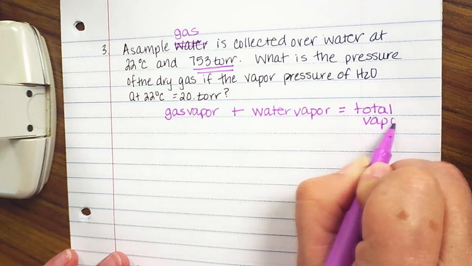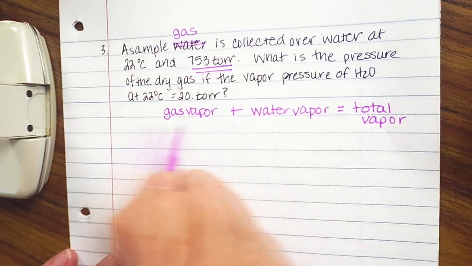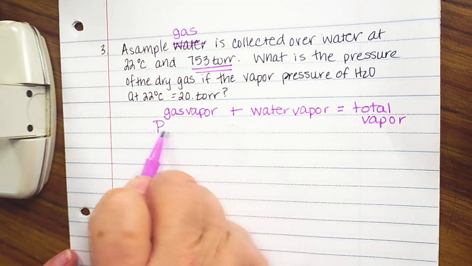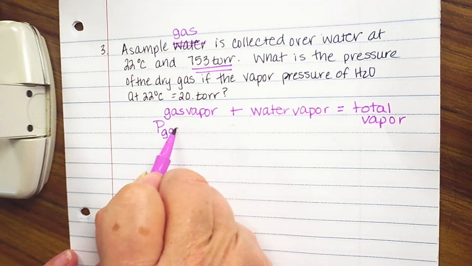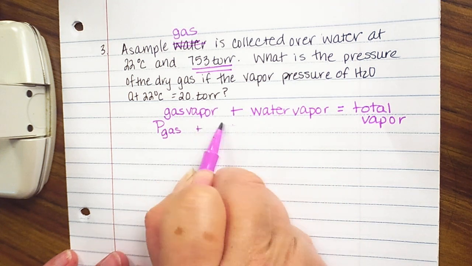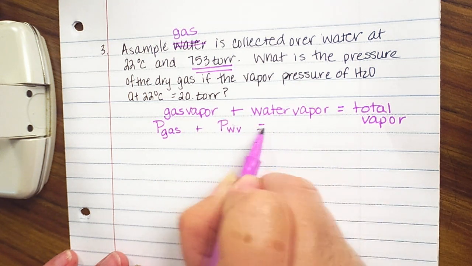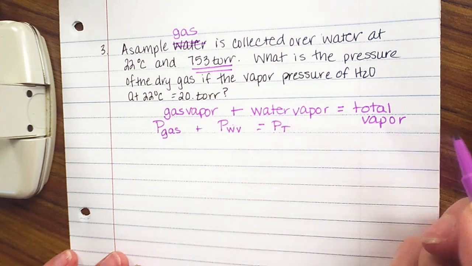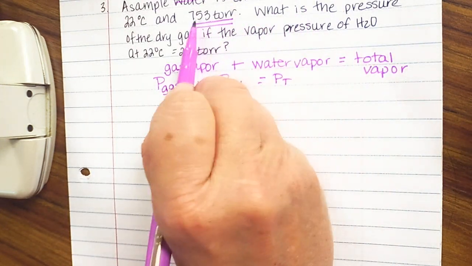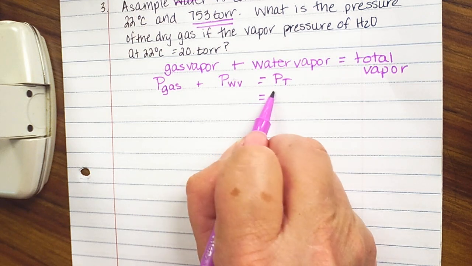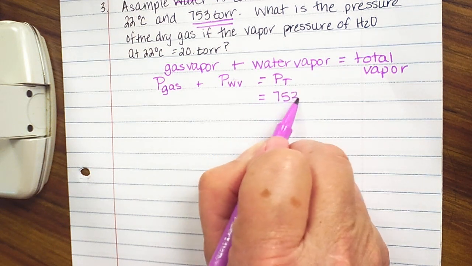Which means that the gas has its own pressure, so we have the pressure of the gas, plus the pressure of the water vapor, right? And that is equal to the total pressure. So here, our total pressure is equal to 753 torr.